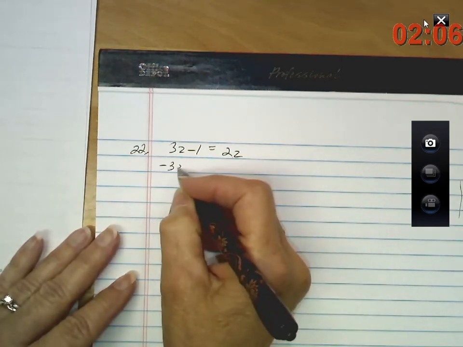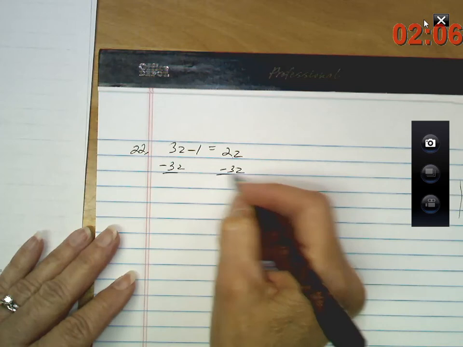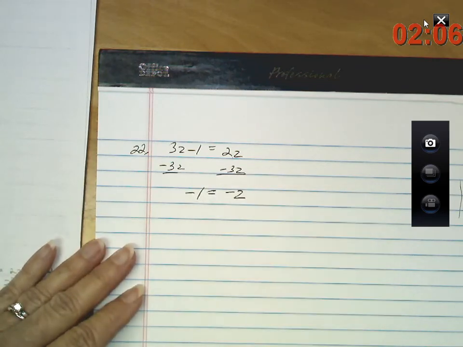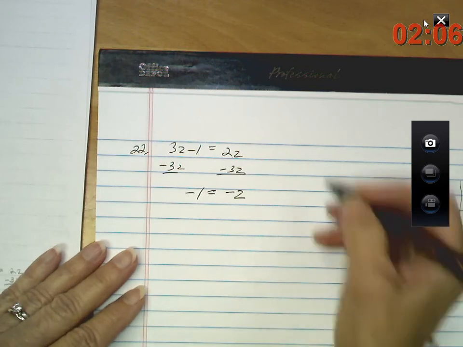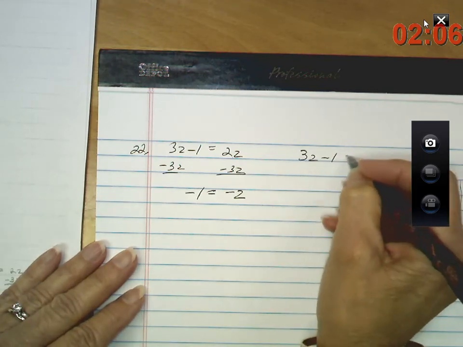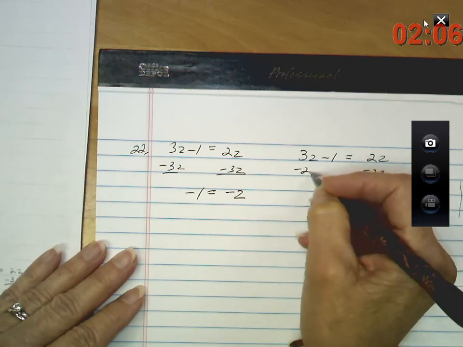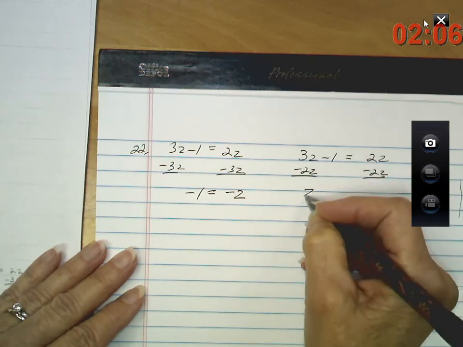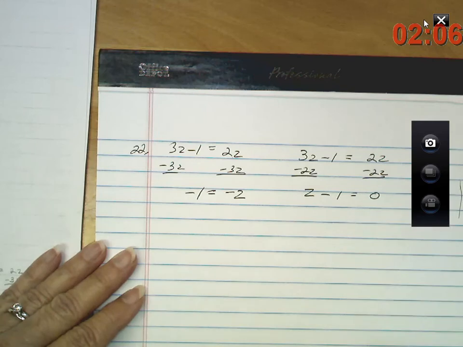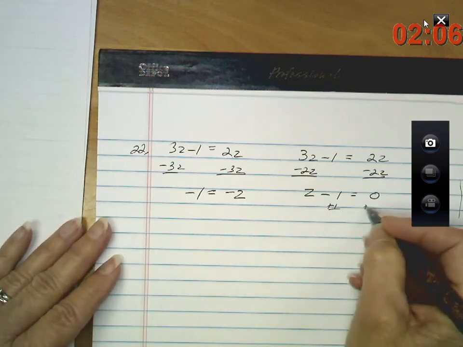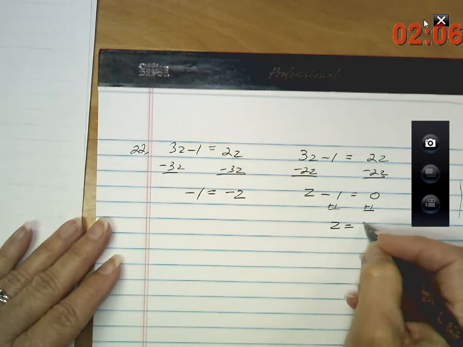If I subtract 3 z's from both sides, I get negative 1 equals negative z. I can do it that way. Other people might take 2z away, and you would have z minus 1 equals 0. Either way, you're going to end up with the same answer. Add a 1, so z is equal to 1.